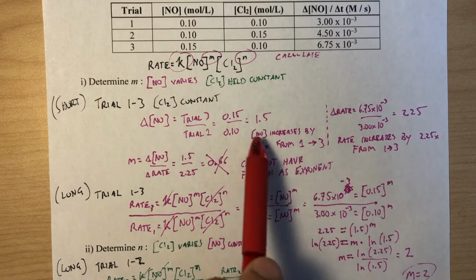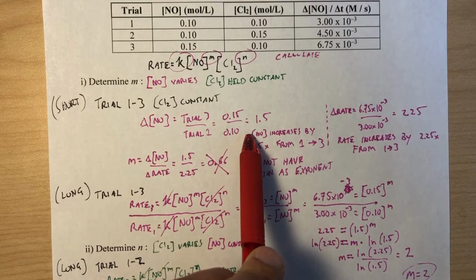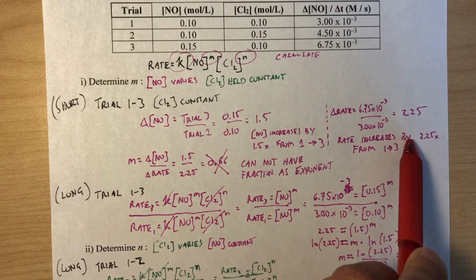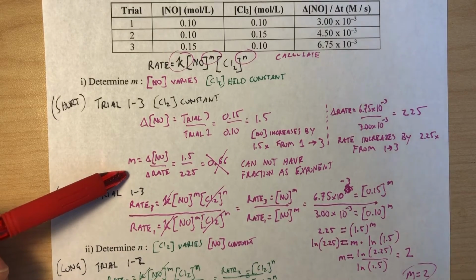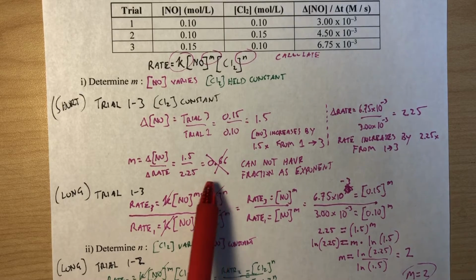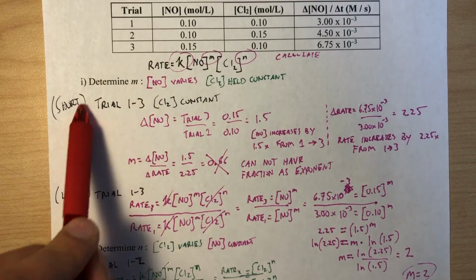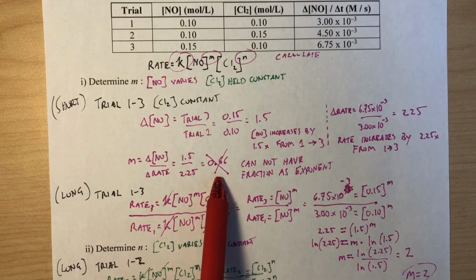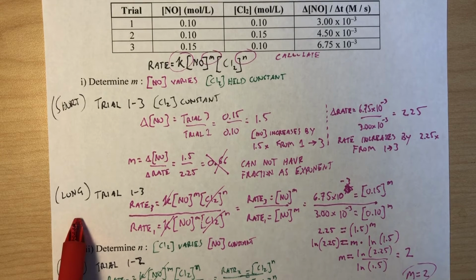So then we need to divide how the concentration changes by how the rate changes to calculate m. m is equal to a change in concentration over a change in rate. That's 1.5 divided by 2.25, and that equals 0.66. We cannot have a fraction or a decimal as an exponent. This is the short version of how to do this. If this works out, great, and you can move on, if you get a whole number as your exponent, but there's always the long form, and that's what we're going to discuss now.